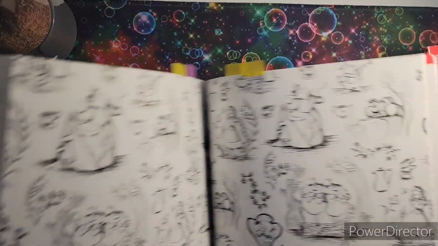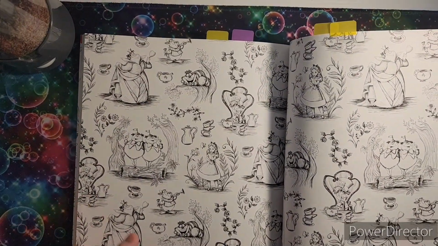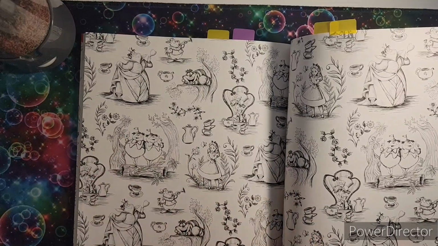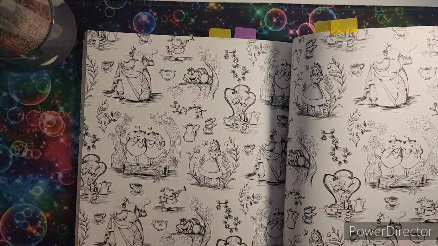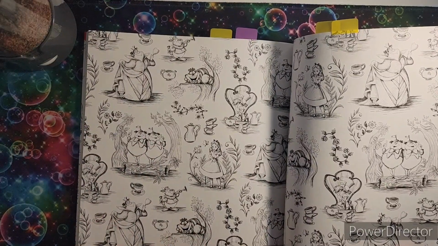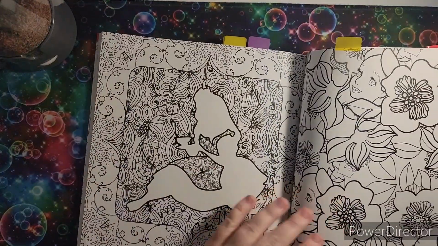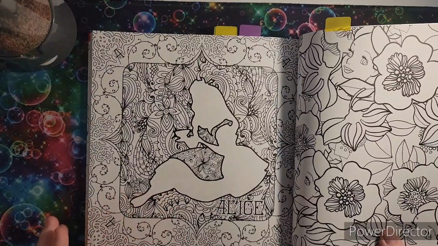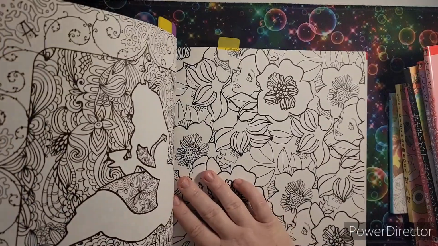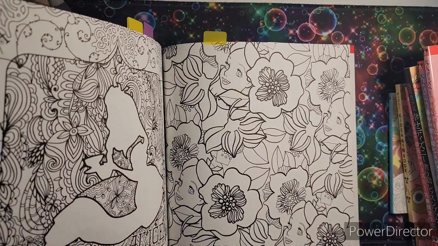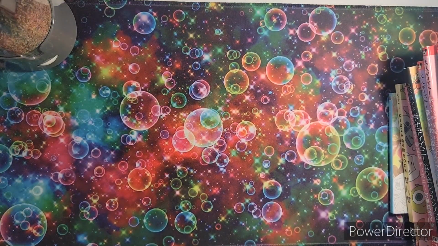This one's kind of grayscale-y. This one would be fun to take ink tints to or something, because it's very wallpapery and it repeats itself. But we've got the Mad Hatter and the twins, and then the Queen and the Cheshire Cat and the rabbit, and then Alice, of course. And then here we've got a silhouette of Alice with some mandala-like pattern design. This one is some flowers, but Alice is hidden in the flowers. So there's that one. There's quite a few in that book.